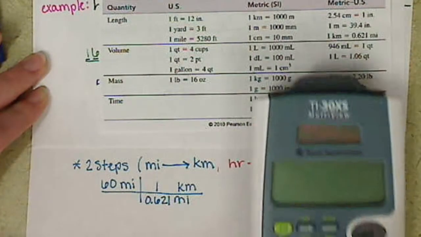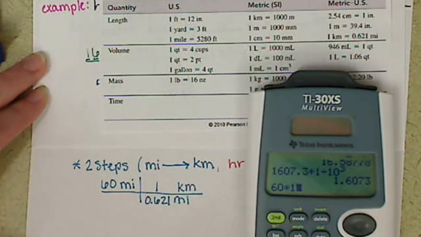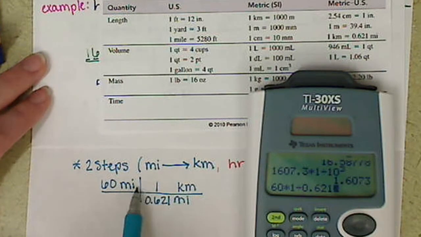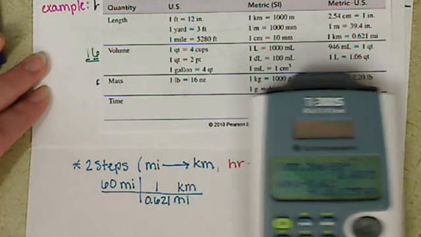We grab our calculator. We have 60 times 1 divided by 0.621. Okay, again, times 1, don't really have to do that, but I'm just showing you how that calculation works. And we get 96.61835.